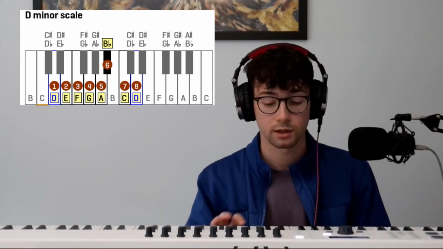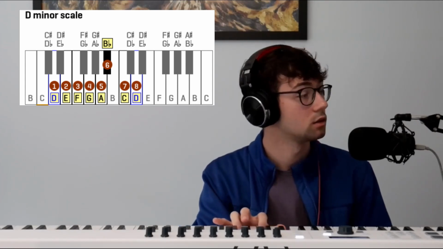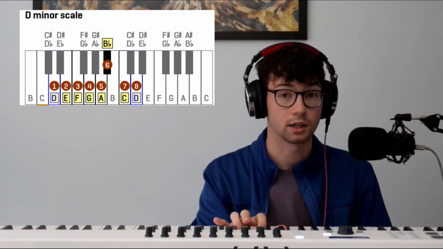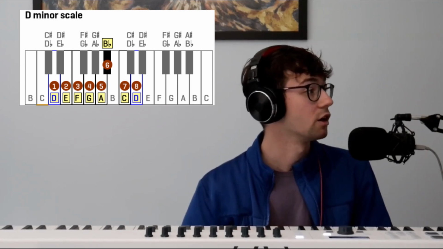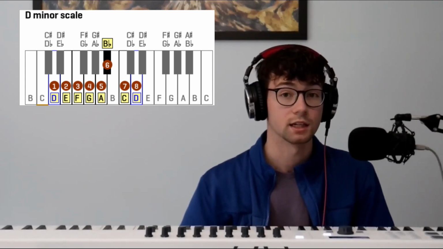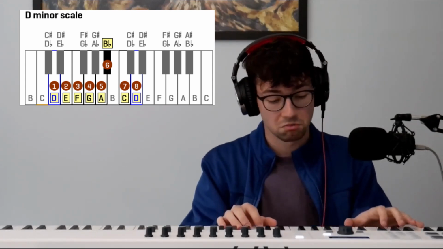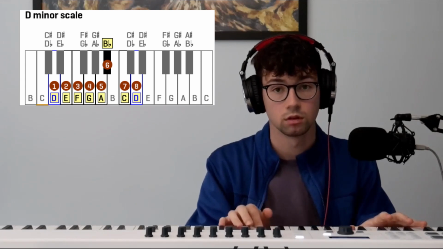In this case, when we go back to C major, we've resolved back into D minor and we're back in key, and then we just resume our original idea like we had before, and then we repeat.